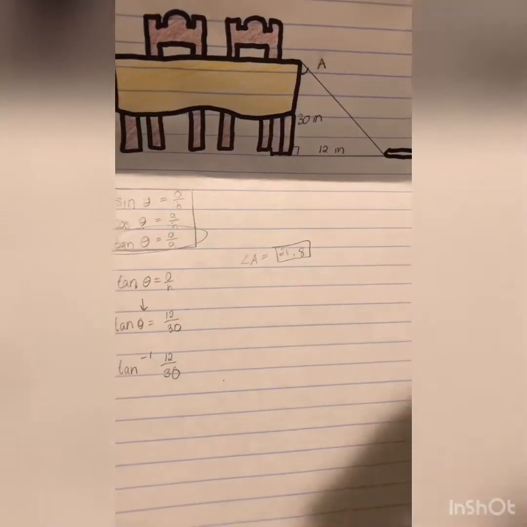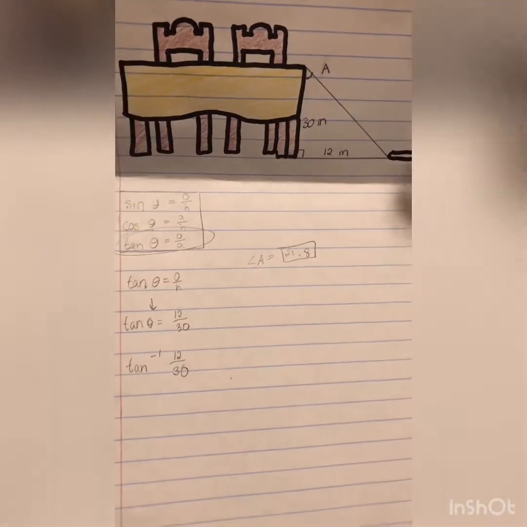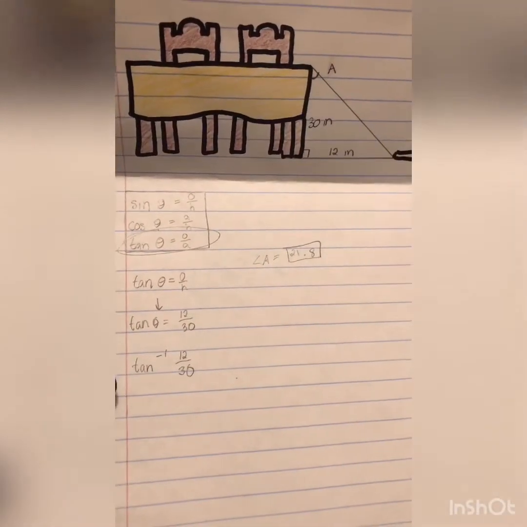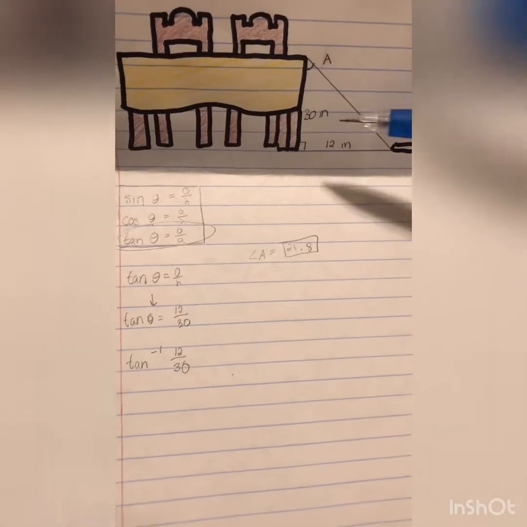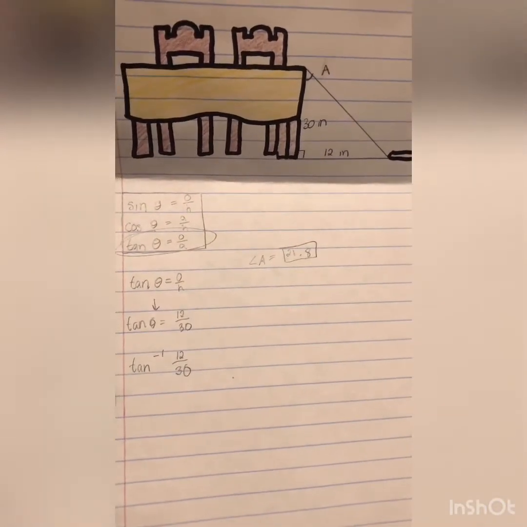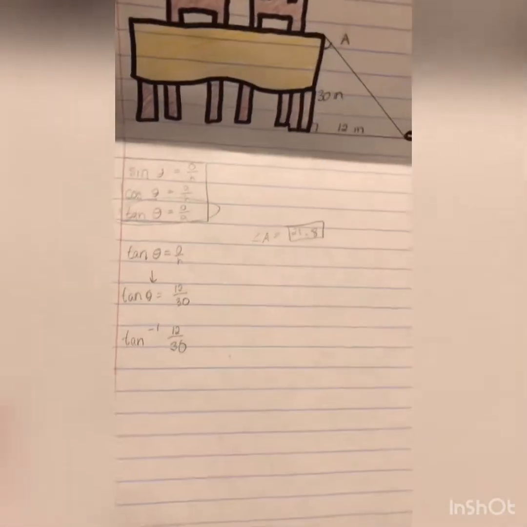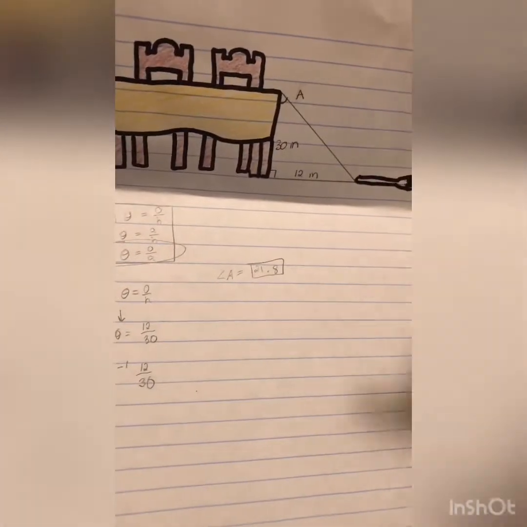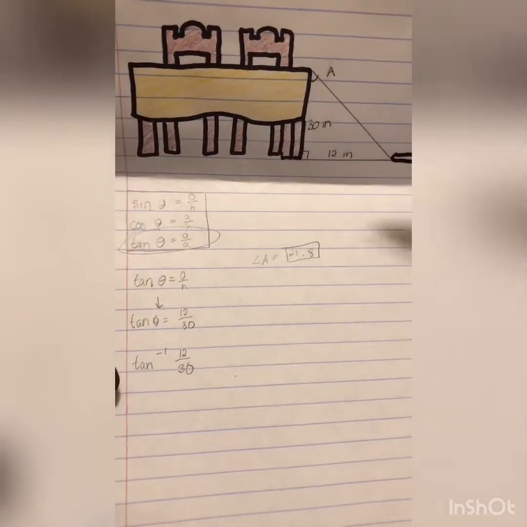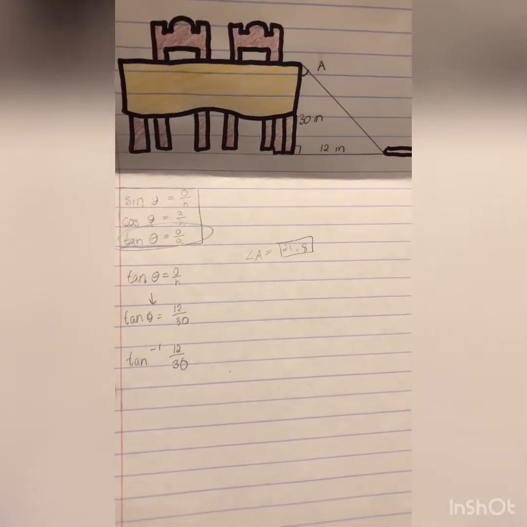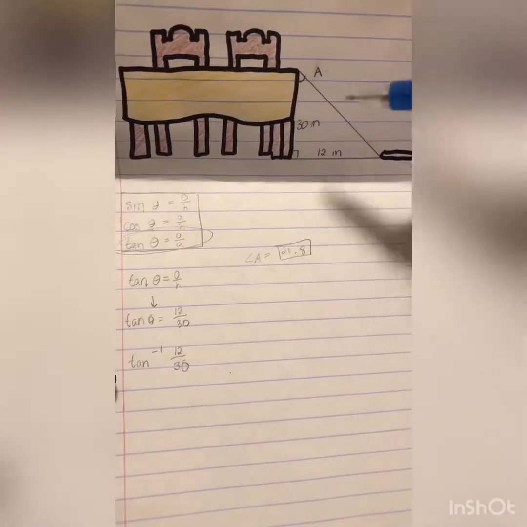And we were told that we can also check if it's right. So over here we have a 90 degree angle, and I'm going to see if it all adds up. Let's see if we can solve for this. Let's just pretend this is angle B. We're going to solve for this and see if it all adds up to 180.